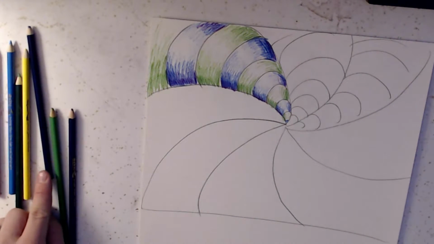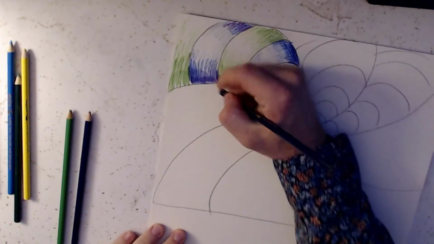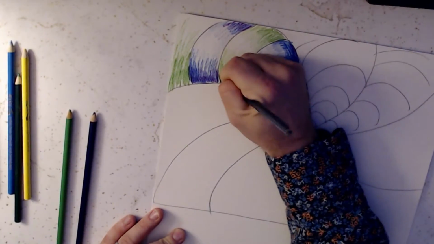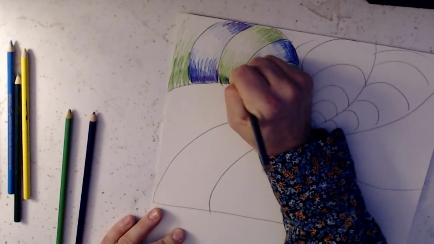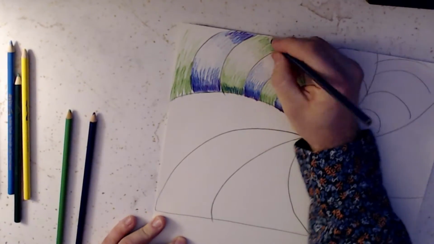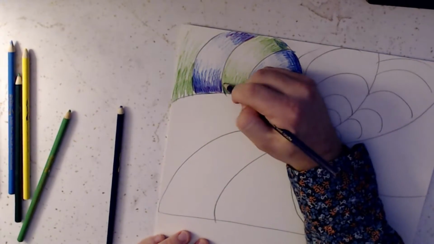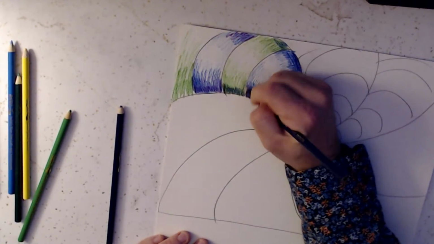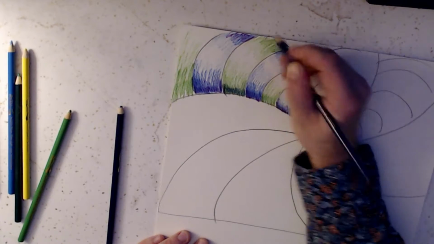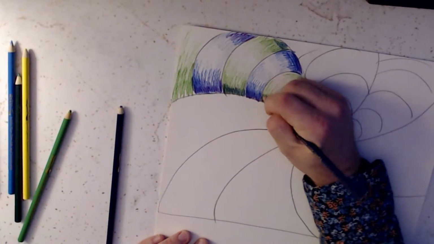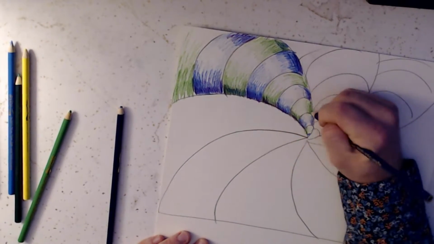And then I can even just use my blue on this green part if I want to make the shadows. My blue pencil needs to be sharpened. Maybe I'll just use purple there too. Why not? It's gonna have the same effect. You have those two colors mixed together and it's just creating like a deeper shadow down there.